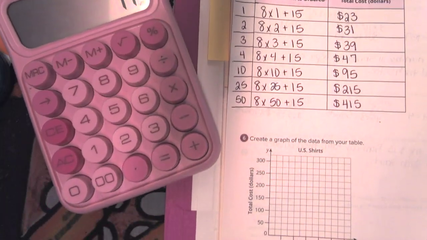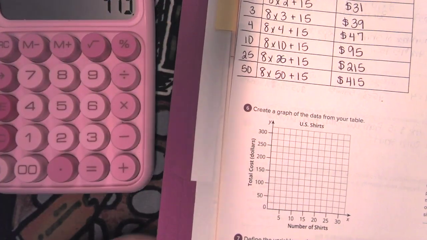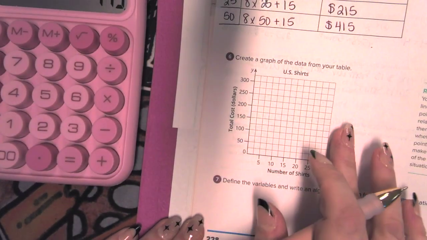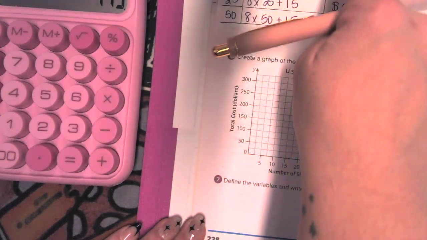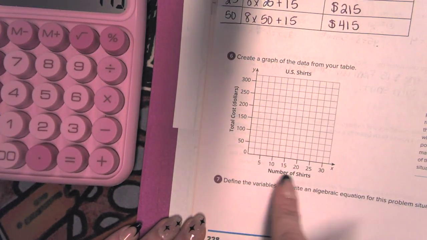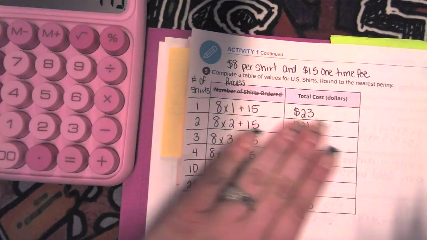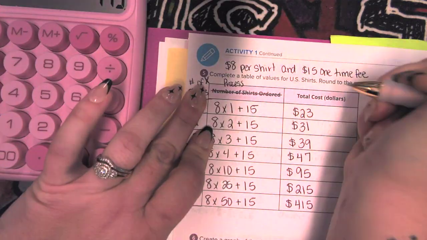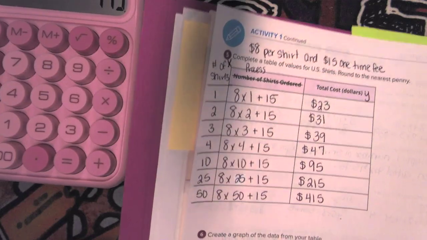All right, now I'm going to come down here. Okay, we want to create a graph from our table. So total cost in dollars is going to be this one, and then we have our number of shirts. So we have our X value. Let's bring it back down here. This is going to be our X value, and this is our Y value, right?